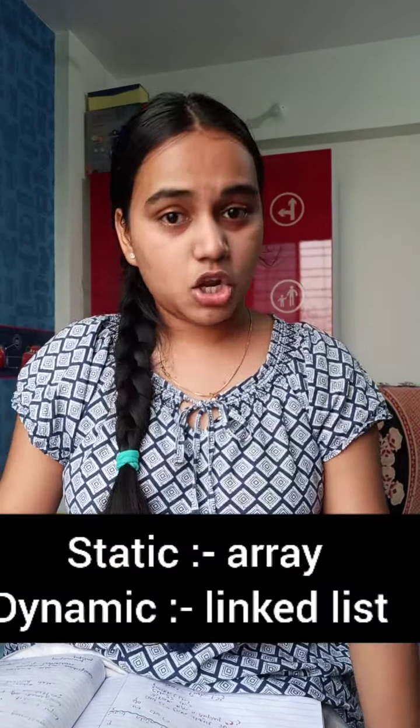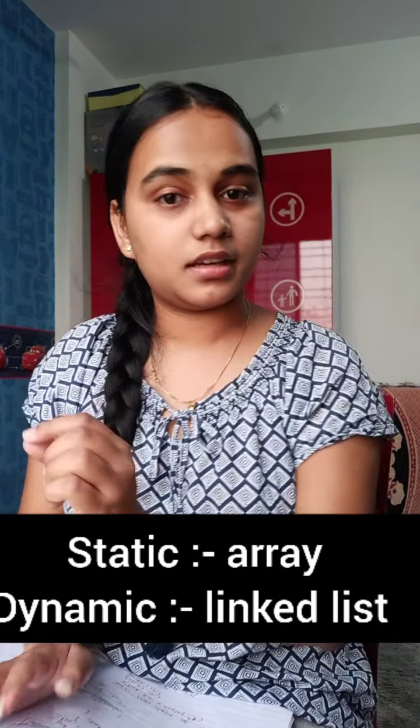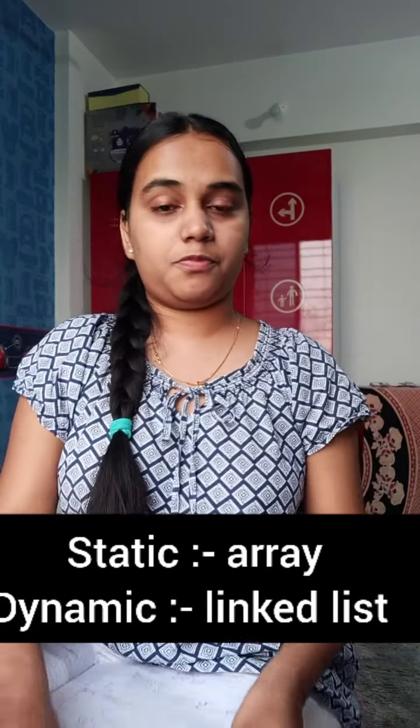Then implementation. For the implementation part, on the basis of memory, we can classify it into two categories: static memory allocation and dynamic memory allocation. Static memory allocation can be done using an array. Here you have to define the size first.